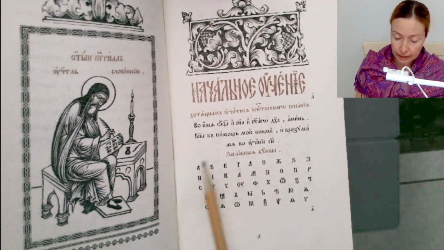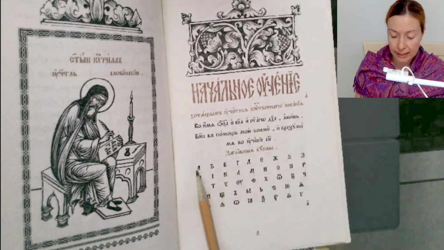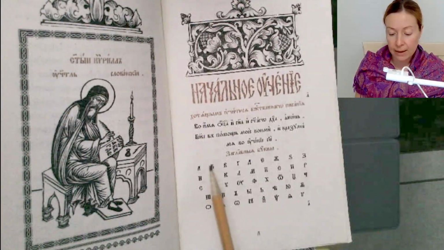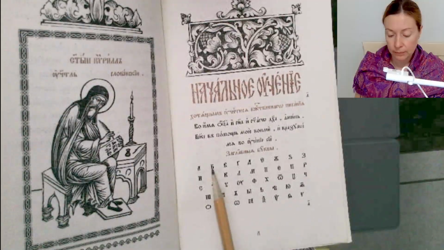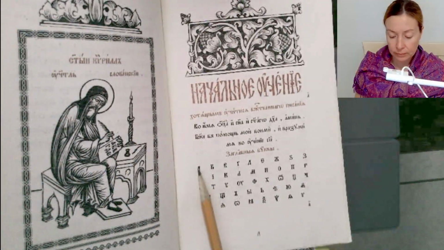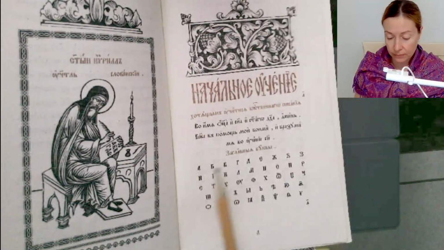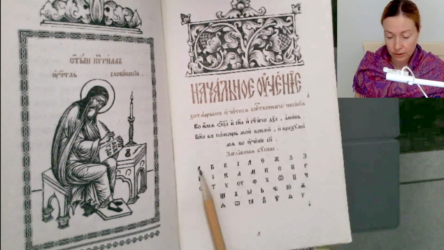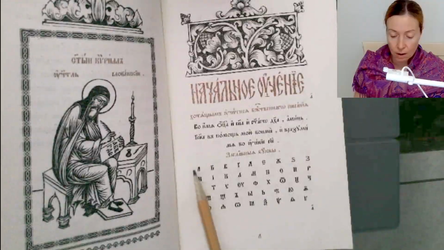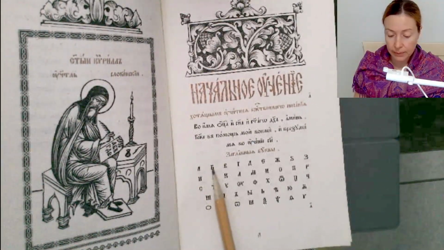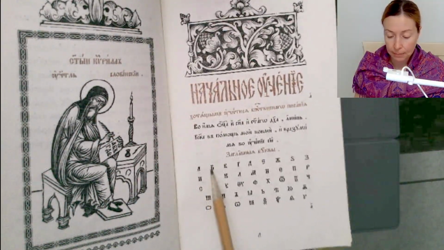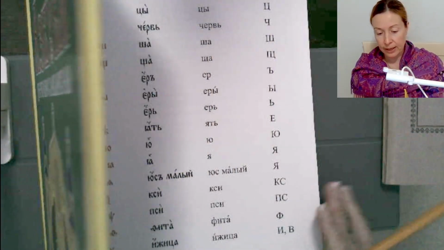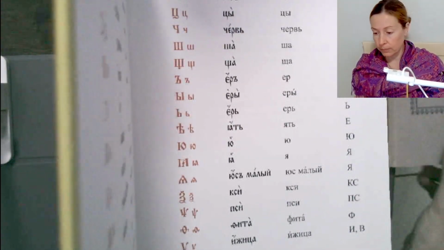So from the Greek alphabet, we got A and V. B is not from the Greek. So we have here A, V, like alpha and Vita, right? Those are the Greeks. But we add here B. And so then we have A, B, V. Okay, A, B, V. Let me show you those A, B, V in this book.